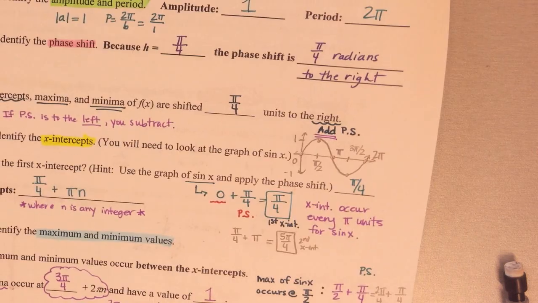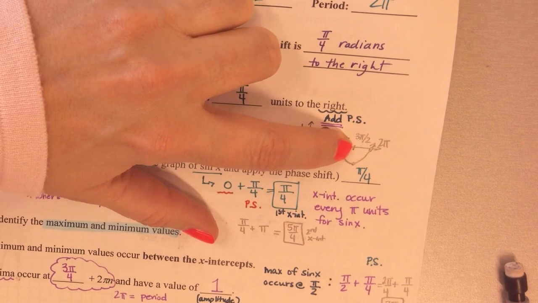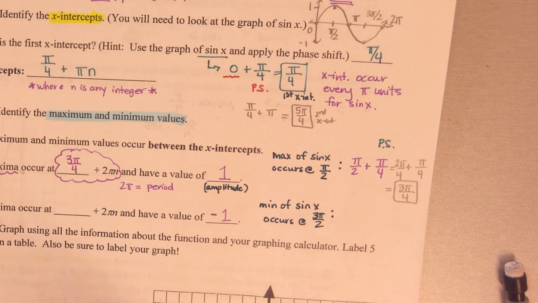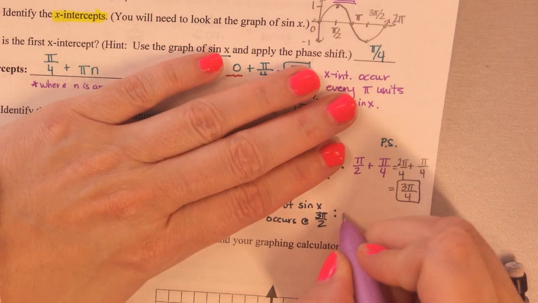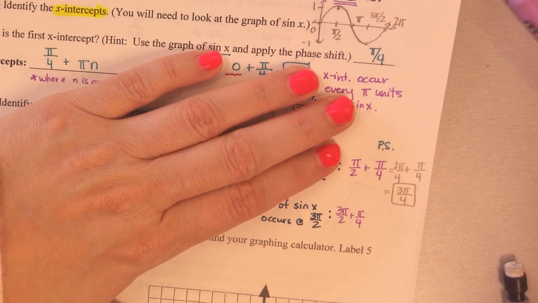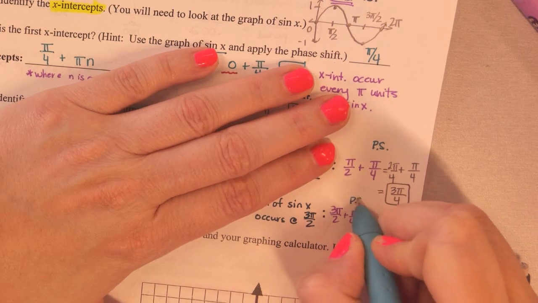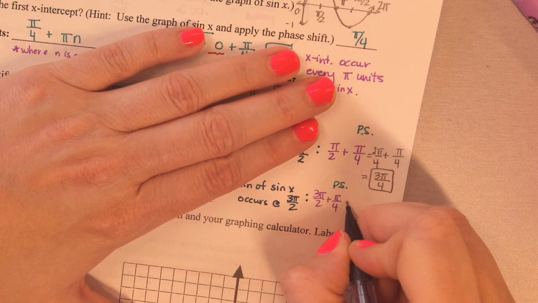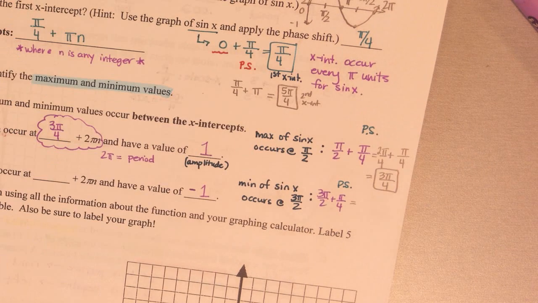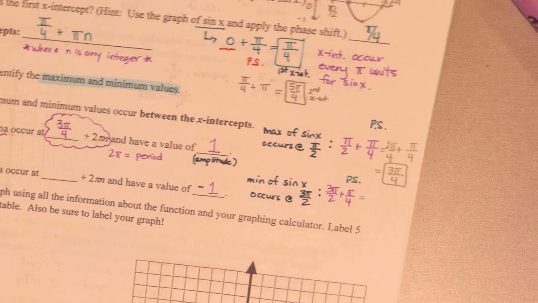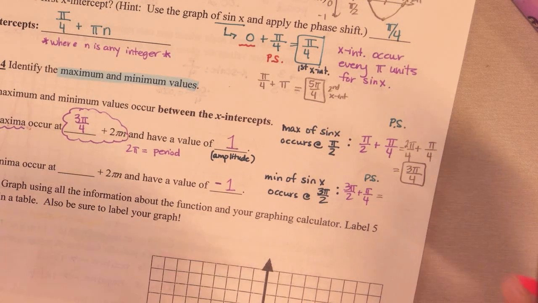Okay, so again, just look at your chart here. So you have 3 pi over 2, which is where you have the min. And then what do we have to add to 3 pi over 2? Pi over 4. Yes. So 3 pi over 2 plus pi over 4. Again, we're using pi over 4 because that's your phase shift. So that's going to change from problem to problem. You know what's not going to change? Where the max is, where the min is. Okay? So the thing that's going to be changing is your phase shift.